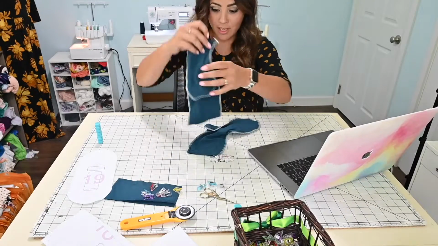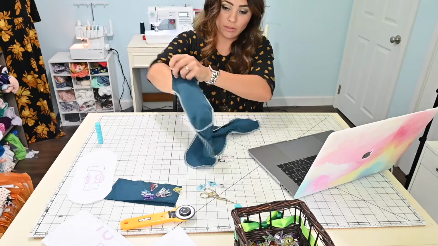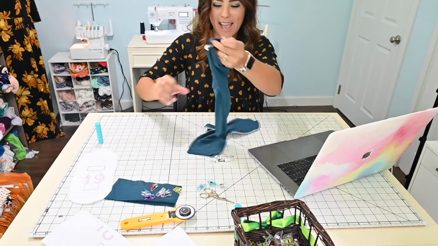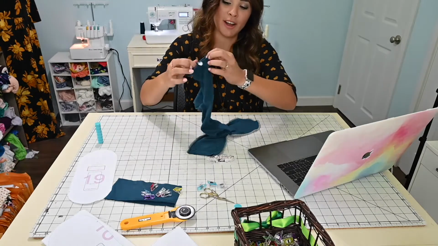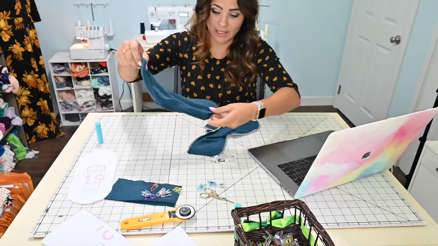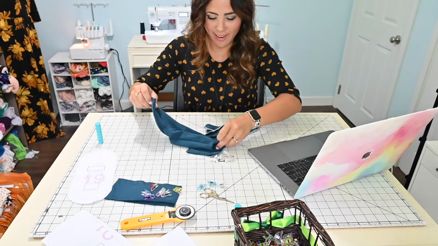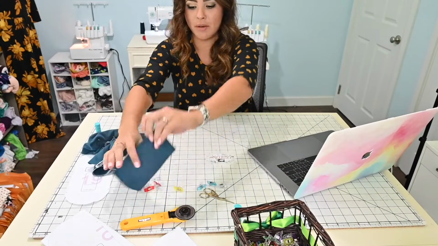All right, so the sock is coming along, and honestly, you could right now if you wanted to. Look at that. You could just flip this under or leave it raw. It is up to you, but the pattern shows me how to do a band, so we're gonna do a band. Look how cool. I've almost got a sock. That was so easy. All right, so bands.